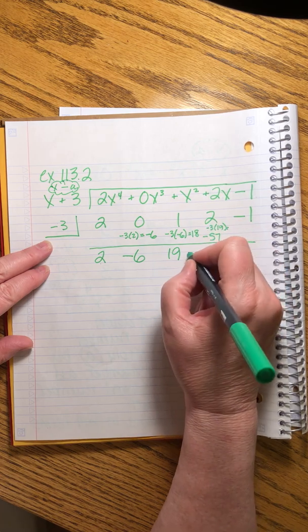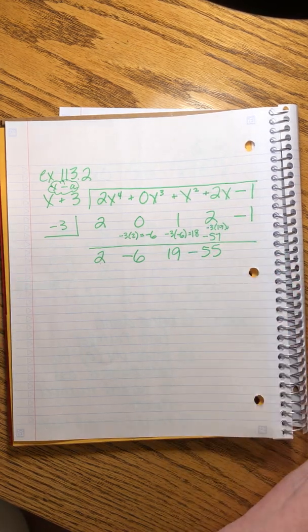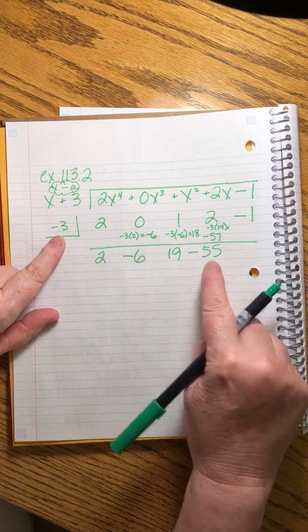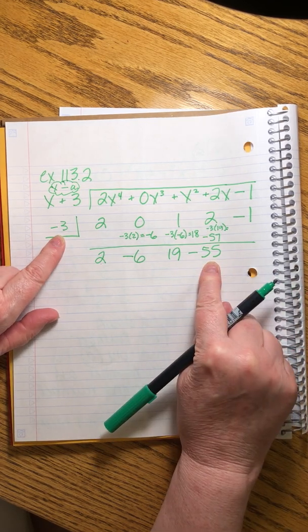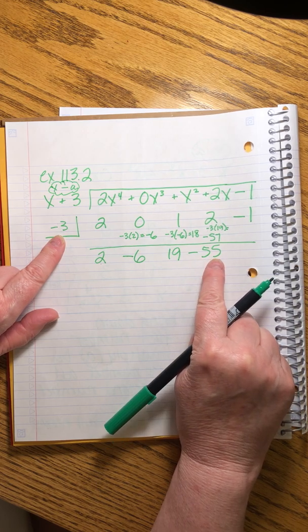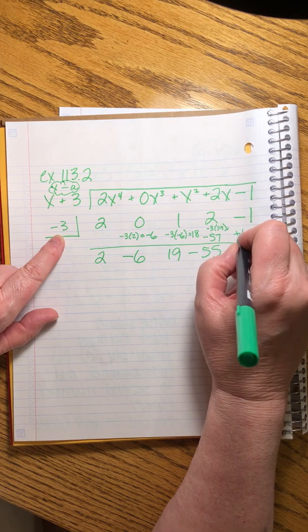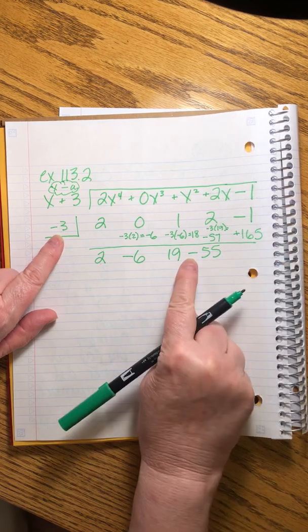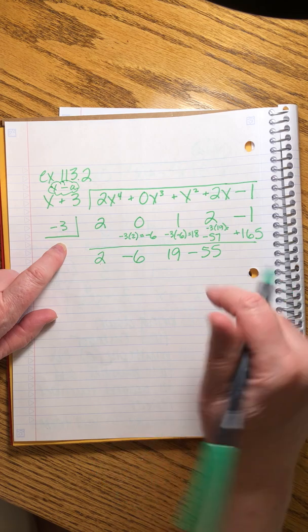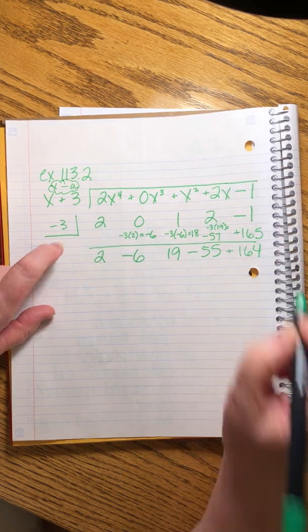So this will become a minus 55, right? Because I'm adding it to the positive 2. And then negative 3 times negative 55 is going to be positive. Again, I think 15 plus 150 is 165 positive, right? Because negative times negative gives me a positive here. And then I subtract 1, so that's plus 164.